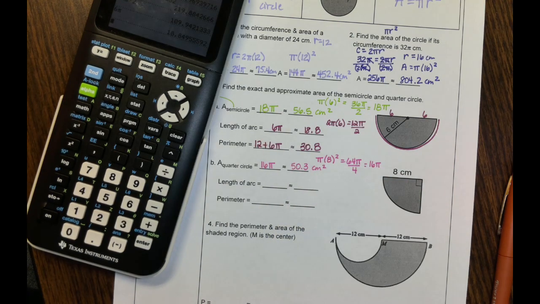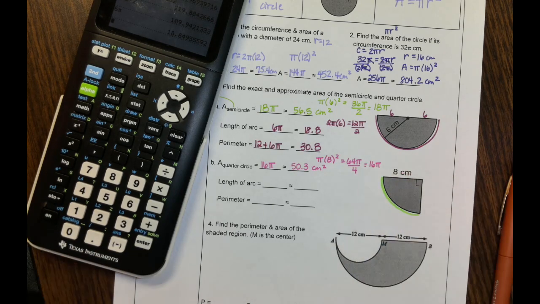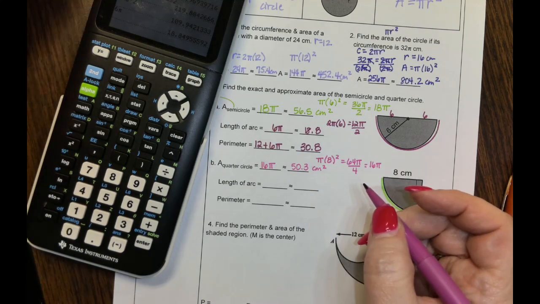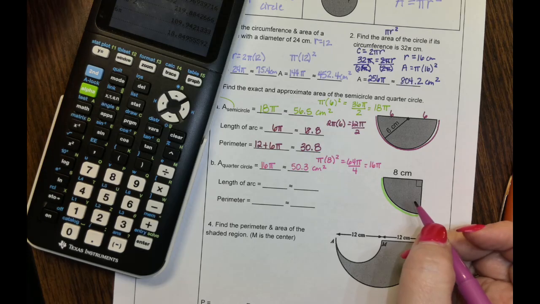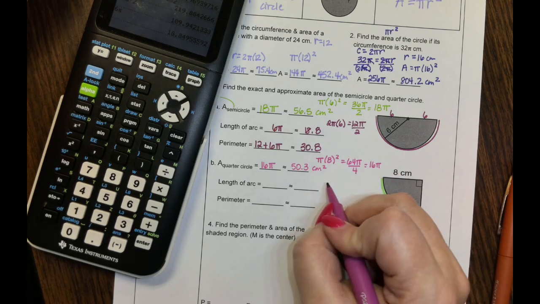The length of the arc, I want to know how long this arc is, right? That's what we're looking at. Again, it's a quarter of the circle. So I can say a quarter of all the distance all the way around the circle. This is one way to do it, right? You can still do 90 over 360, just like we did before, but this is easy enough.